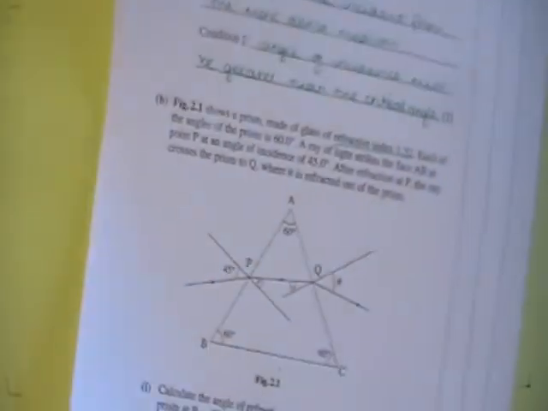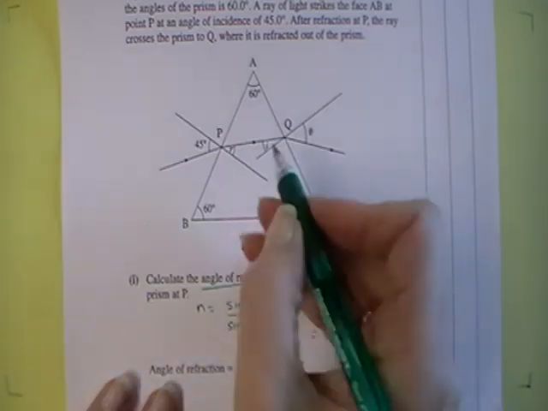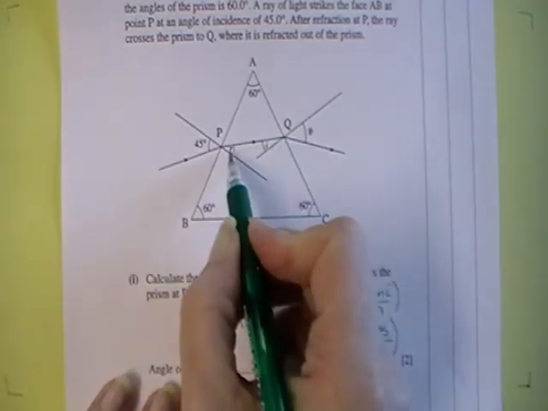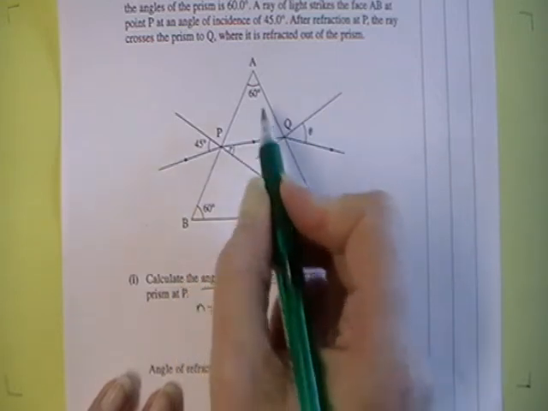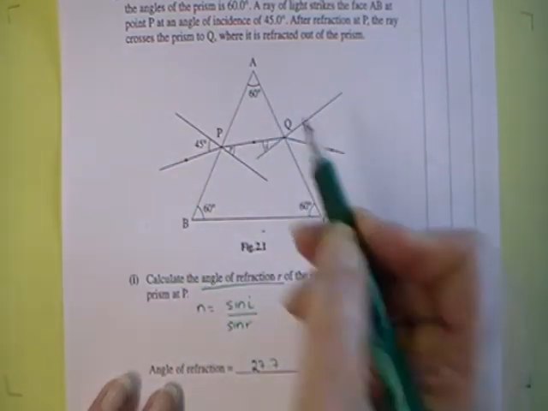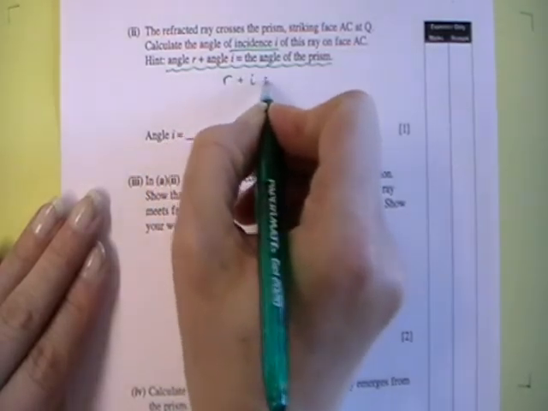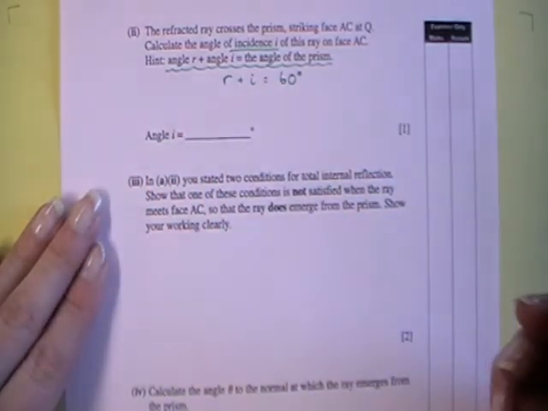Let's look at the diagram again to see what we're looking for. We're trying to find this angle in here, I. And the question is telling us that R plus A is equal to the angle of the prism, so R plus A is equal to 60. So let's write that down first of all. R plus A is equal to 60 degrees.